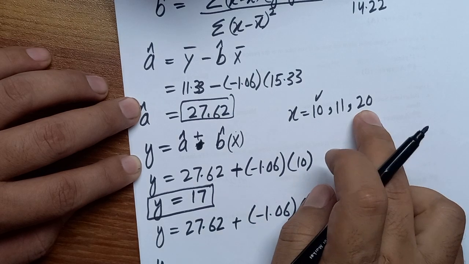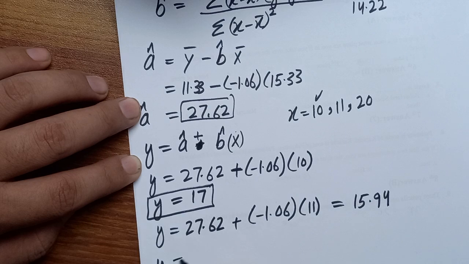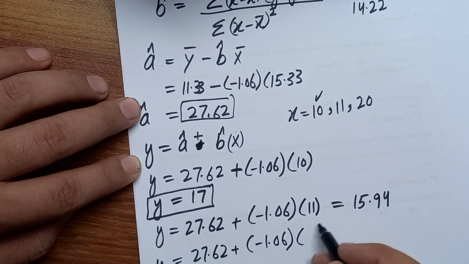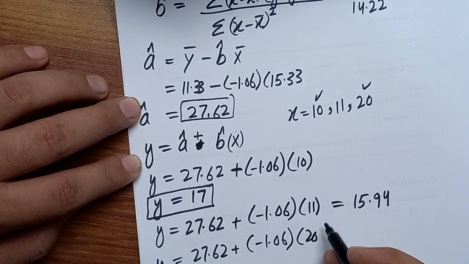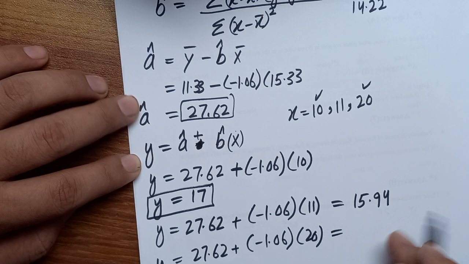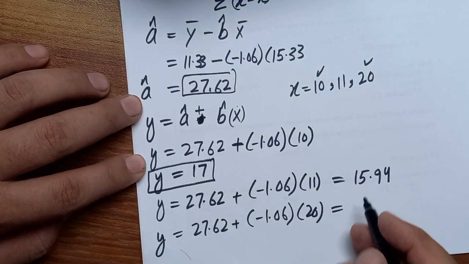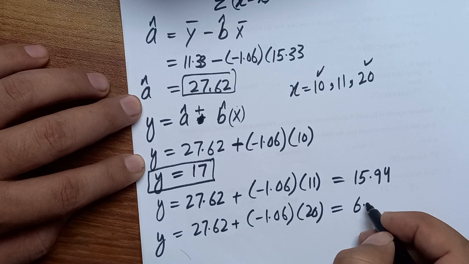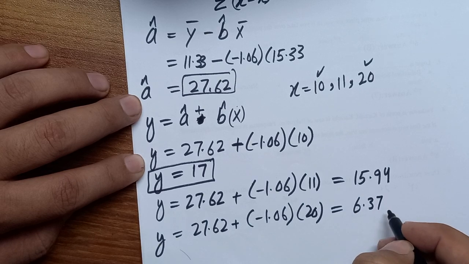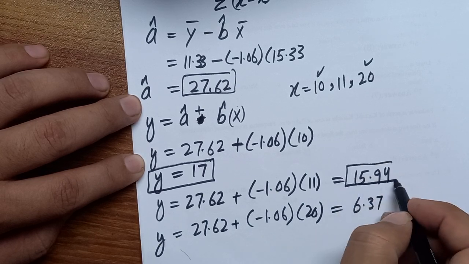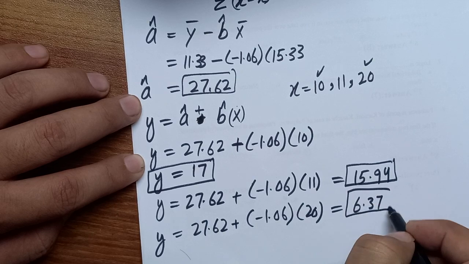When the value of x is 20, we will get the value of y. So 27.62 plus minus 1.06, and the value of x is changed to 20. We will get the value of y is 6.37. So this is the value of y when the x is changing.